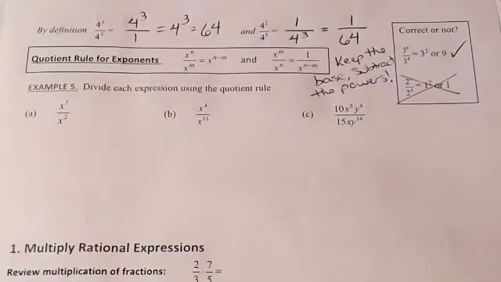Excellent. Why don't you take a minute, simplify each of these expressions using the quotient rule.